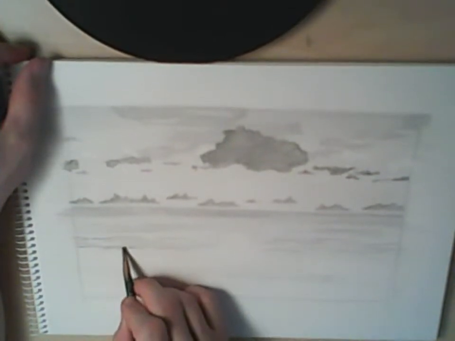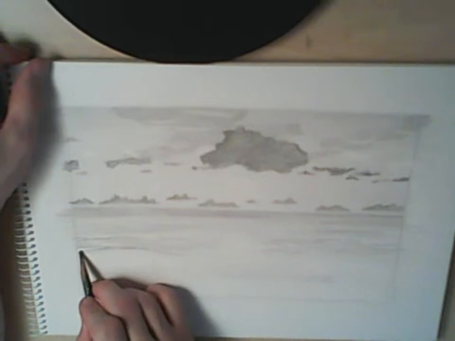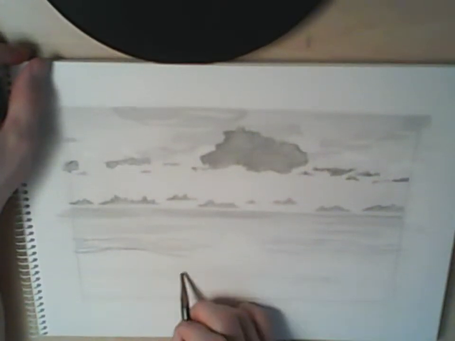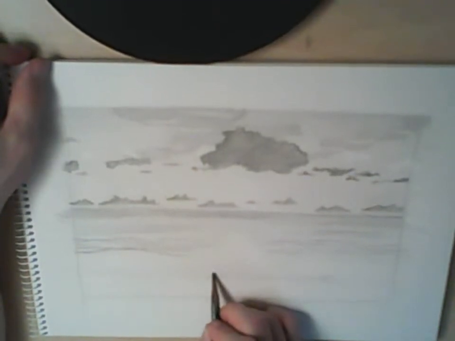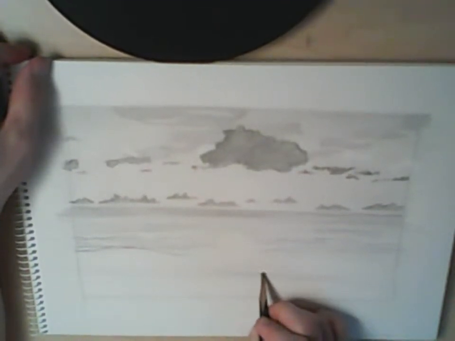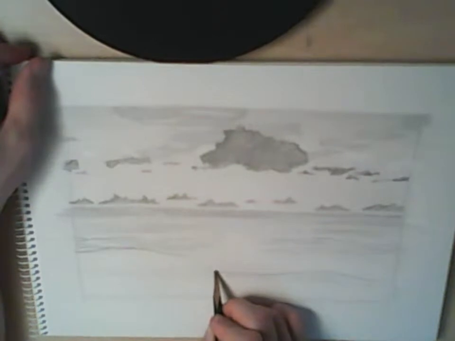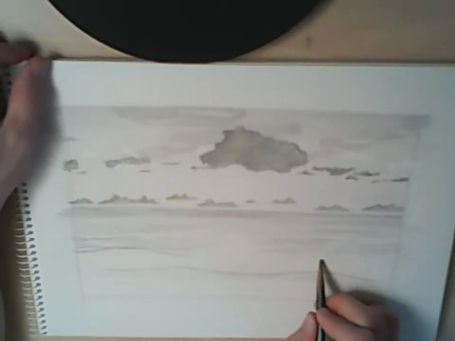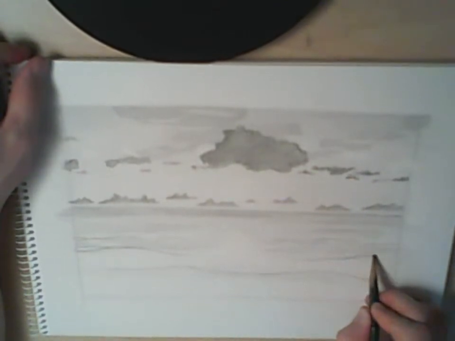And this is where we can see one individual wave. And maybe there's another one right here that's crashing onto the shore. And another one right there.